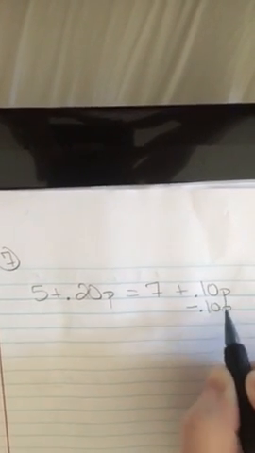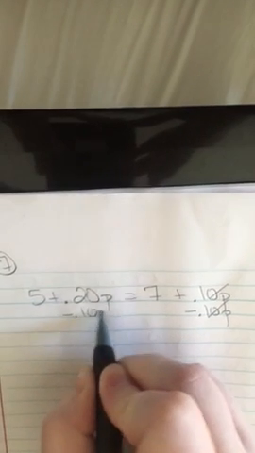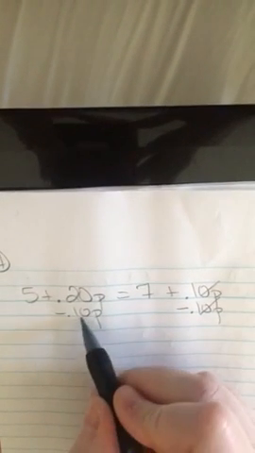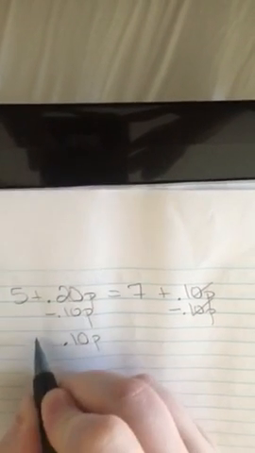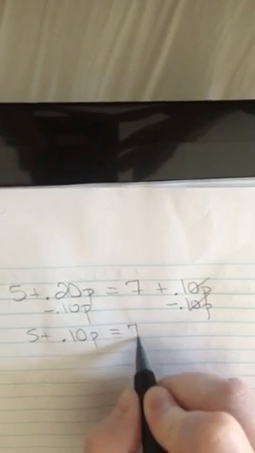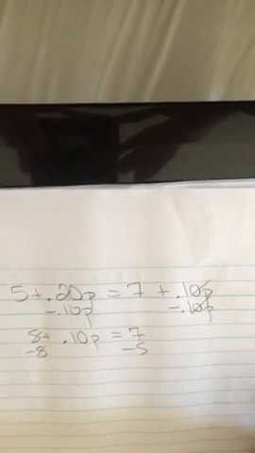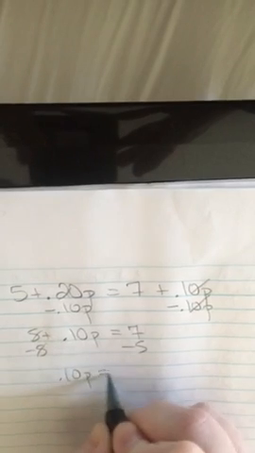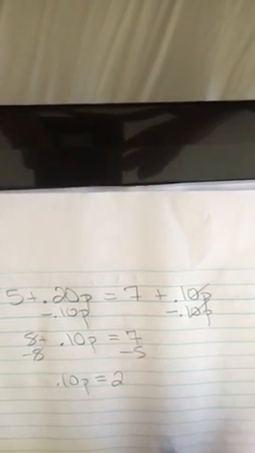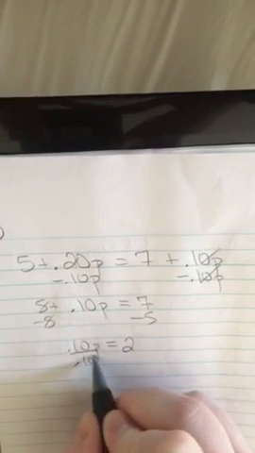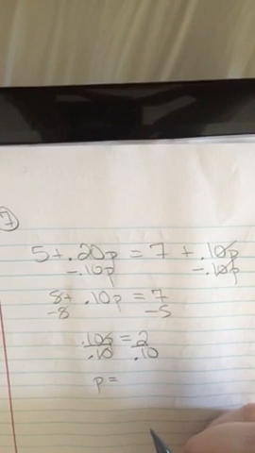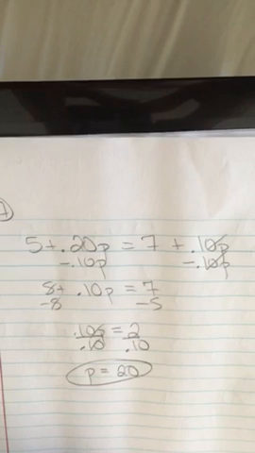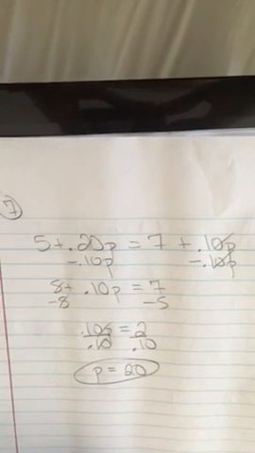I'm going to do minus 10p on both sides because that's going to give me a positive value since 0.10 is less than 0.20. So 0.20 minus 0.10 is 0.10p. Now I have 5 plus 0.10p equals 7. Again, I'm going to subtract because I'm trying to get 0.10p by itself. So I subtracted 5 from both sides to get 0.10p equals 2. And now I'm dividing by 0.10 in order to get p all by itself. So p equals 2 divided by 0.10, which is 20. That means that at 20 pictures, both locations charge the exact same amount.